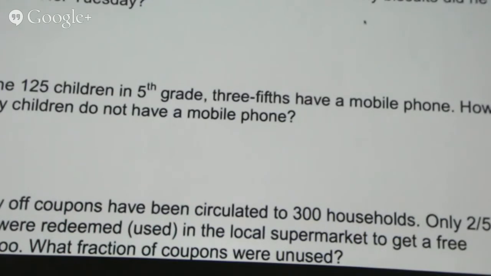Good job. What is the second answer? Third answer? Third one.